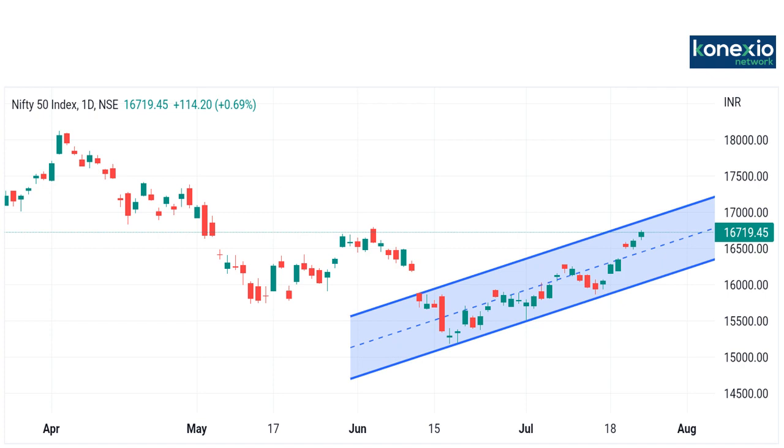So one needs to be cautious while going long in the Nifty, or I would recommend not to go long. Try to just book profits at the higher levels.